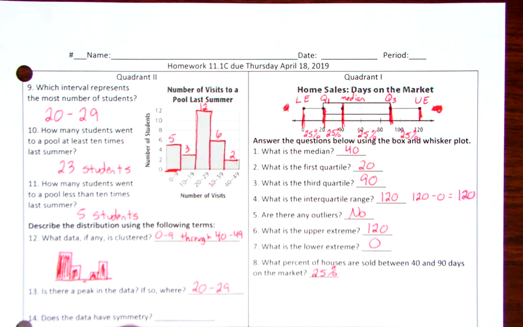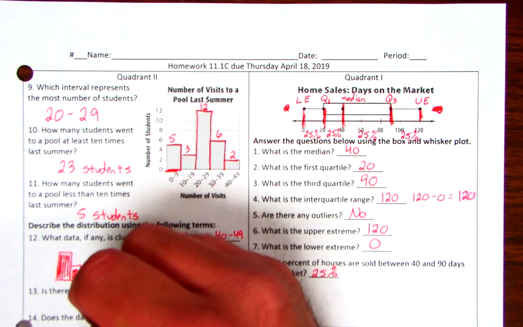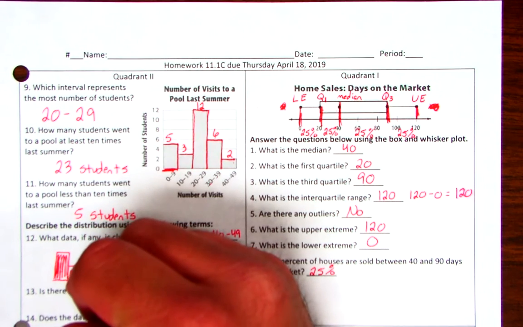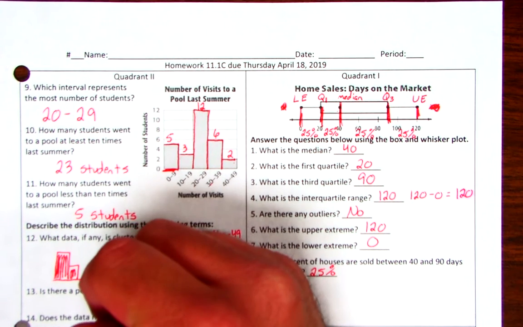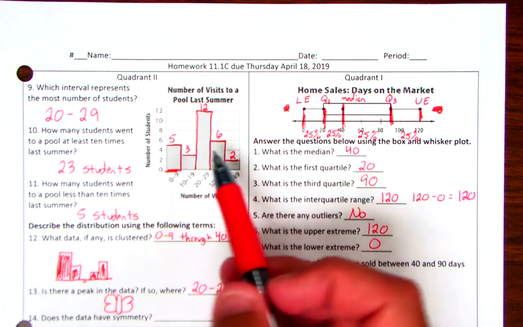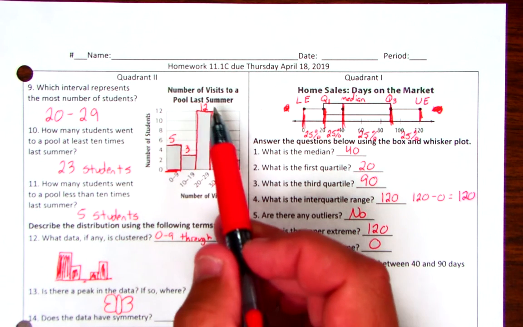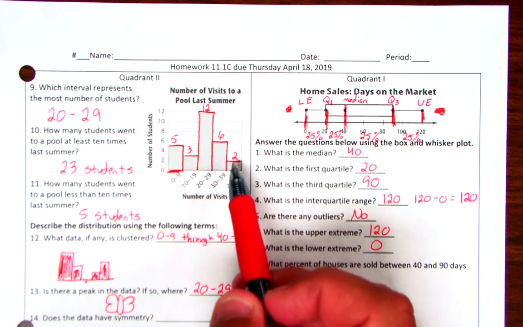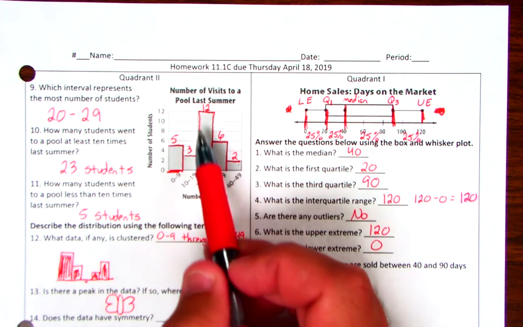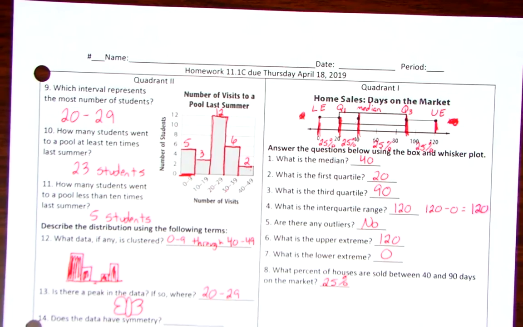Does the data have symmetry? Guys, symmetry is like a butterfly. If you've ever seen a butterfly, the wings on a butterfly are exactly the same. Both wings are exactly the same. So if I look at this histogram, does it seem like it's going to make the same shape all the way around? No, it's not. This is just cattywampus. It's not even close to being symmetry. So does the data have symmetry? No.